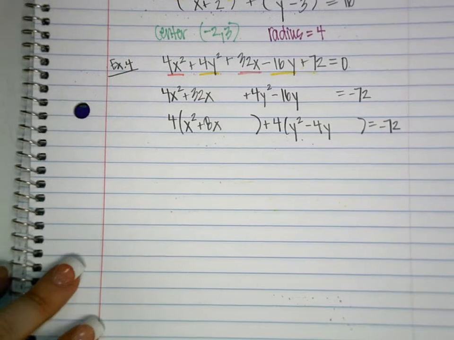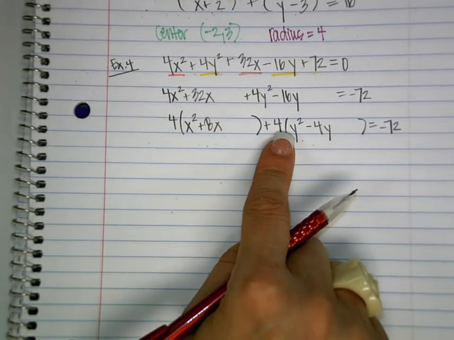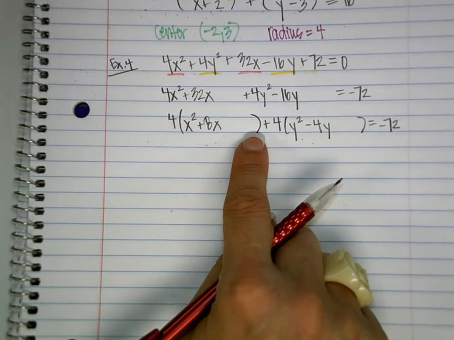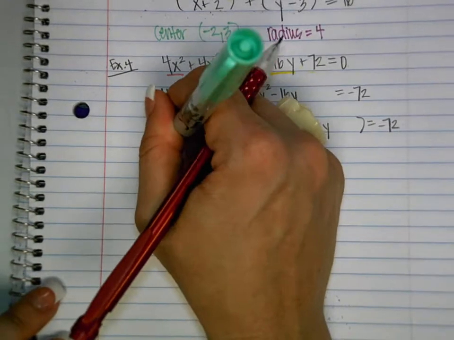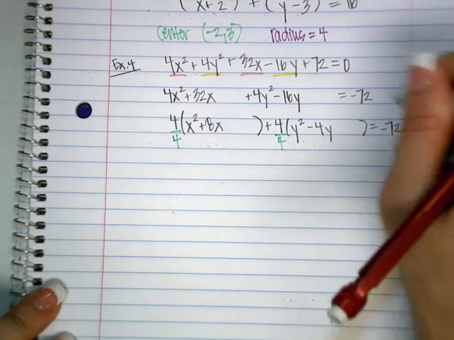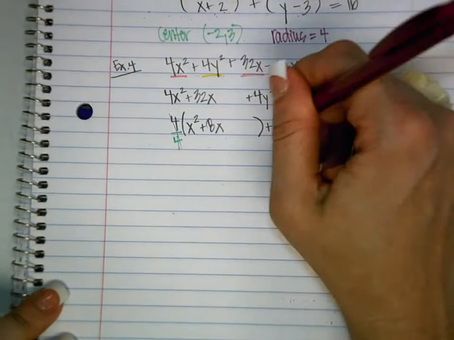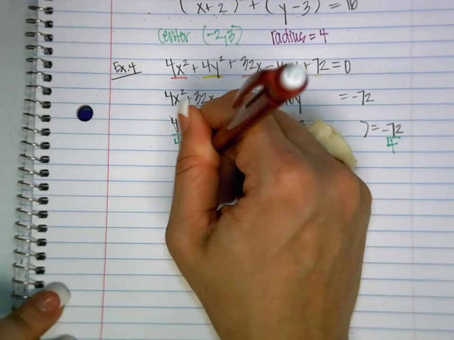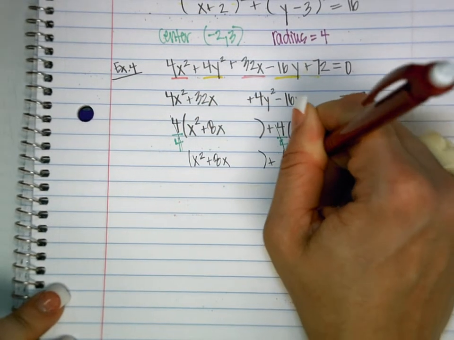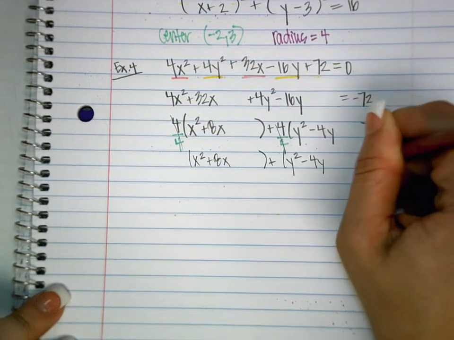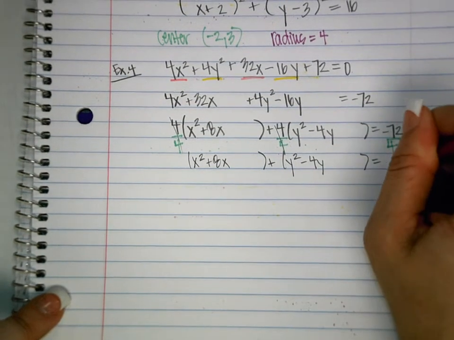Now, before I complete the square, I'm going to get rid of those 4s. If you complete the square before you divide by the 4, technically you'd have to multiply through, and that's kind of a pain. So we do definitely want to get rid of these coefficients beforehand. Reduce, reduce, reduce. x squared plus 8x plus y squared minus 4y equals negative 72 divided by 4 gives us negative 18.